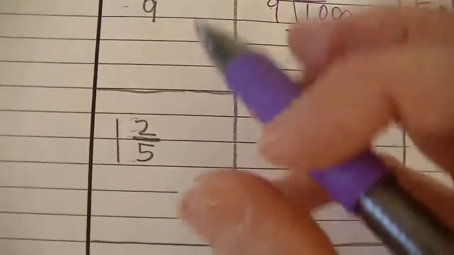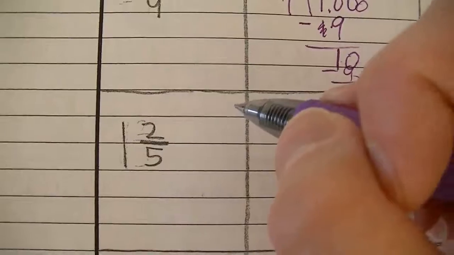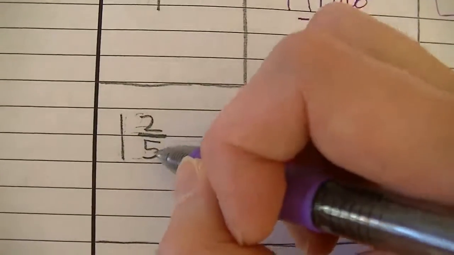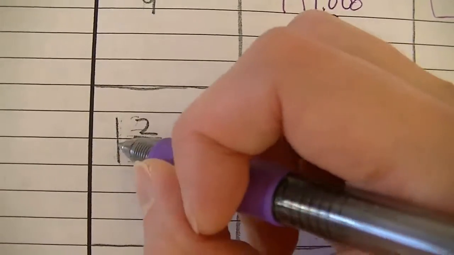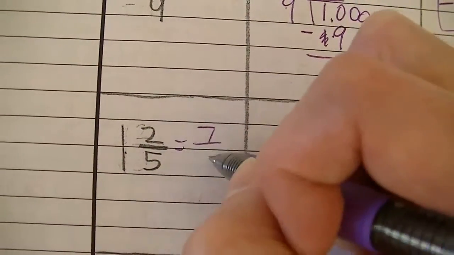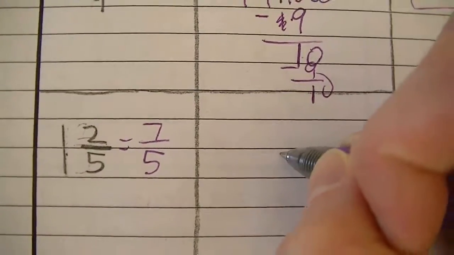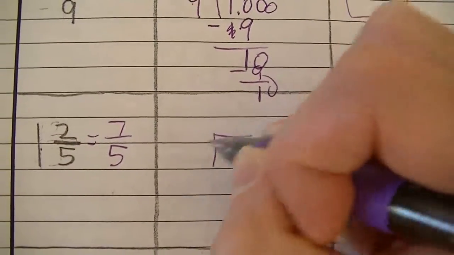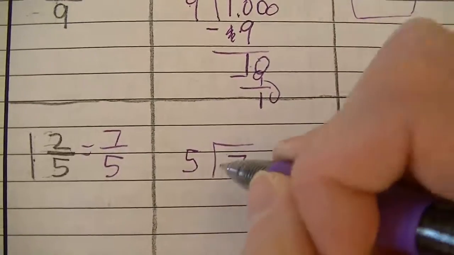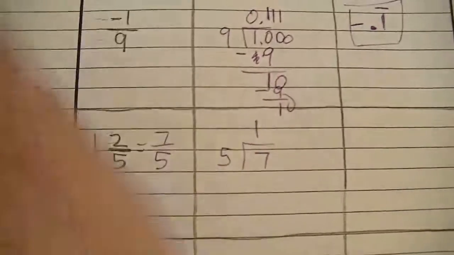1 2/5. When you're confronted with a mixed number like this, to divide it in order to get the decimal, I would turn it into an improper fraction. So 5 times 1 is 5, plus 2 is 7. Keep the same denominator, 7/5. So divide. How many times does 5 go into 7? It goes in 1 time.